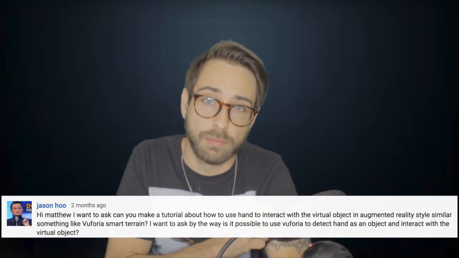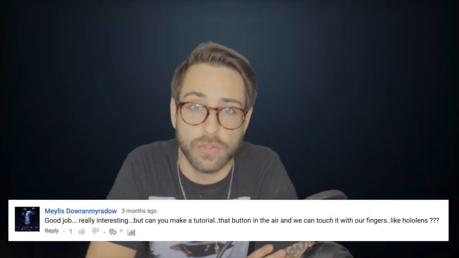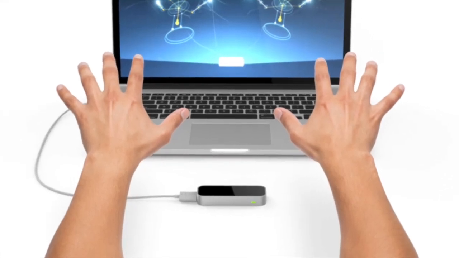Alright, so a few people wanted to be able to interact with 3D objects in augmented reality, similar to what you can do with the Microsoft Hololens. Without spending $3,000 on a pair of augmented reality smart glasses, we can do something similar with the Leap Motion and a Google Cardboard style VR headset. Today we're going to use Unity 3D and the Vuforia plugin to interact with 3D objects using our hands in AR and VR with the Leap Motion, a VR headset, and our mobile phone.